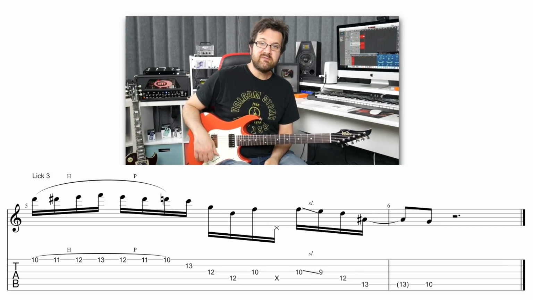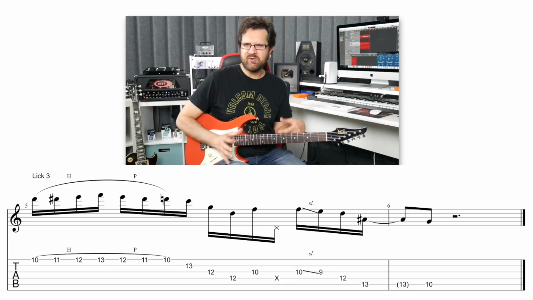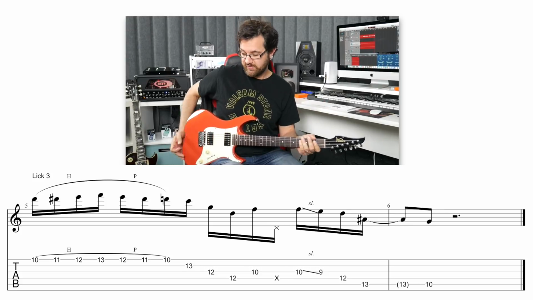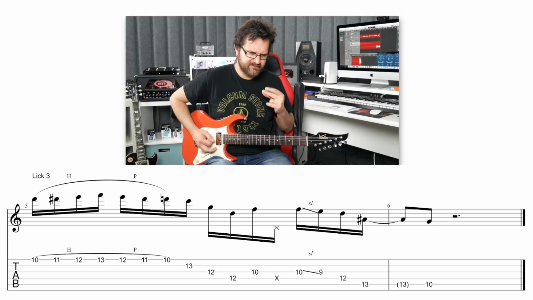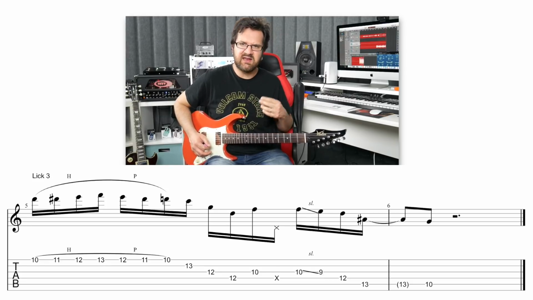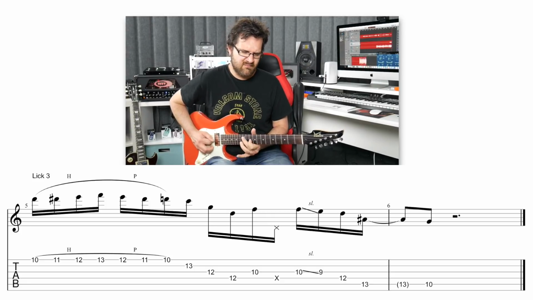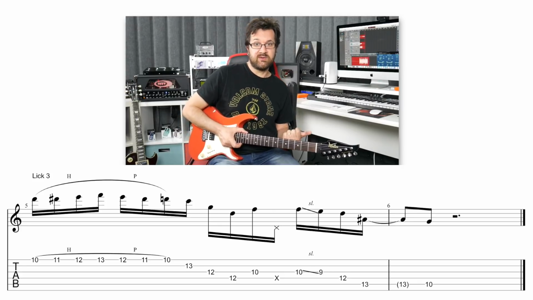This lick uses the 5th position of the G minor pentatonic scale. Again, rhythm phrasing, rhythm placement is very important. We're using 16th notes. So if this is your backing track, that's your tempo. So there's a lot of that going on in the back of your mind. Really, really steady in the rhythm. That's really going to help.